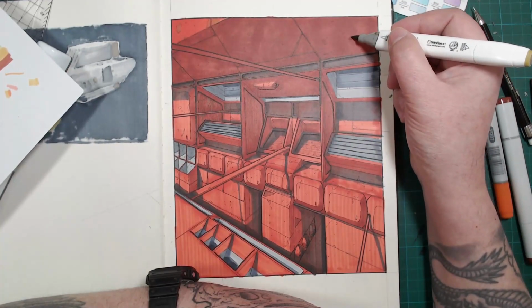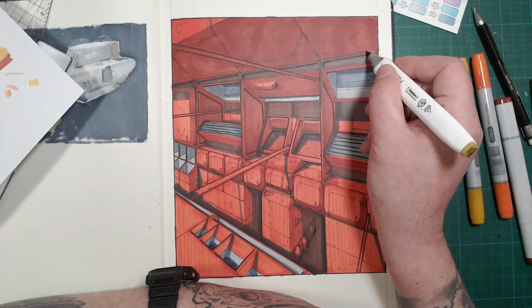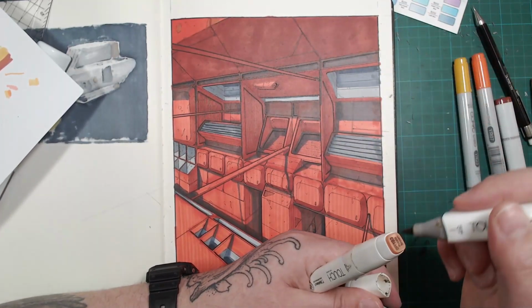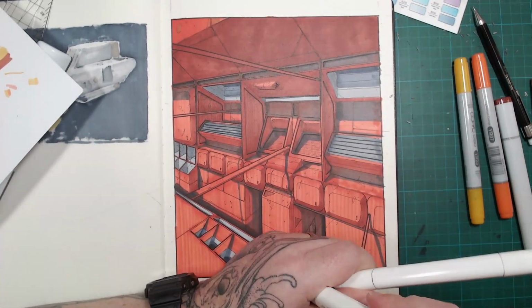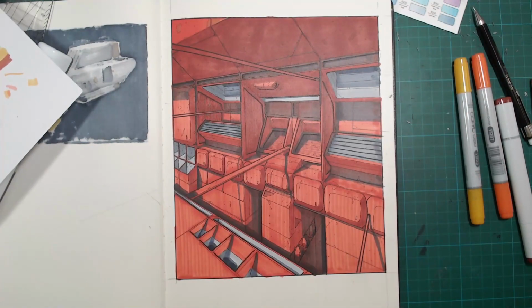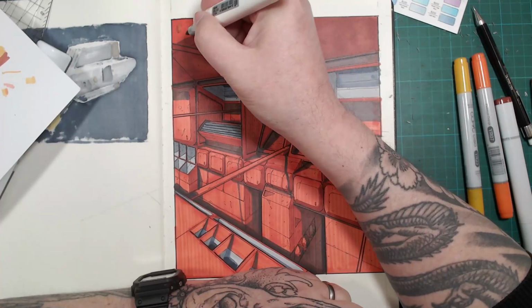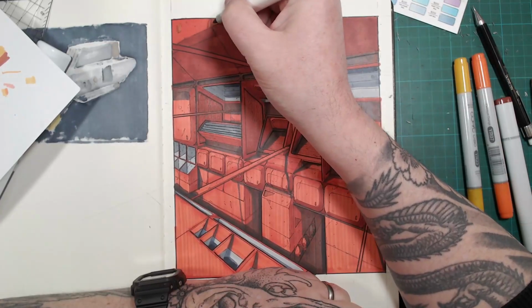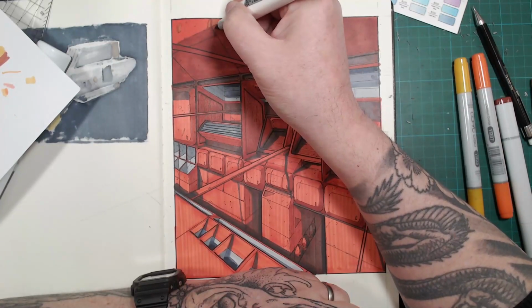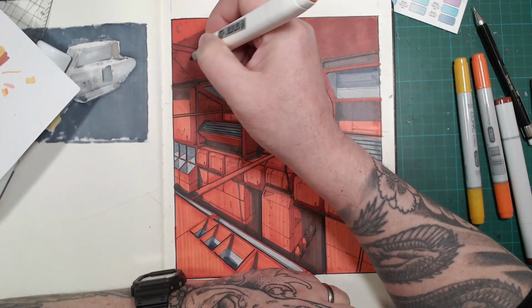I use a very light brown and a slightly darker one, and then a touch of orange usually to suggest rust. So there you go. I'm just basically going over all those little circled and squiggly lines I did earlier, as well as over some of the panel lines. And I'll do that a few times, first with this brown, then probably with a darker one, and then with a touch of orange.